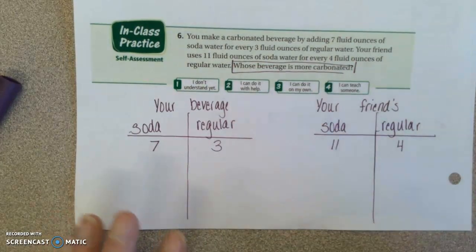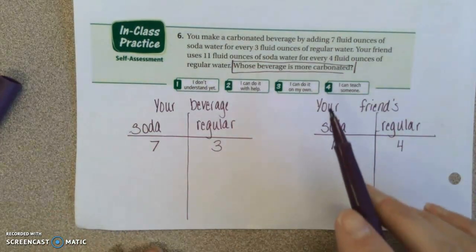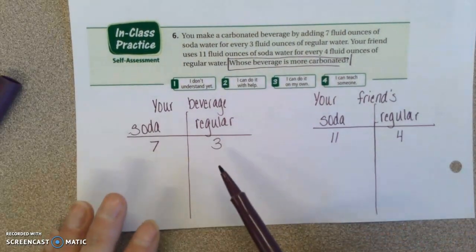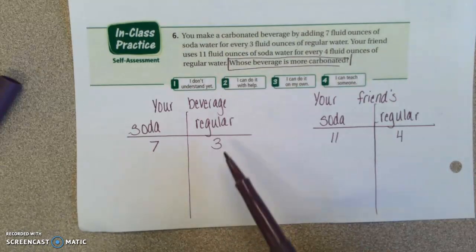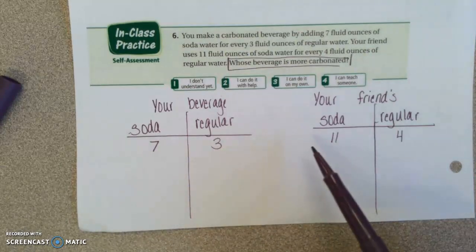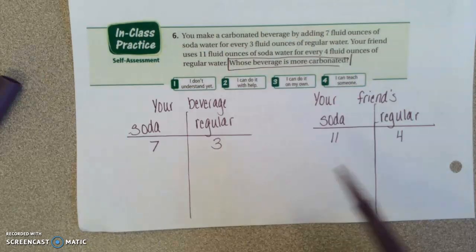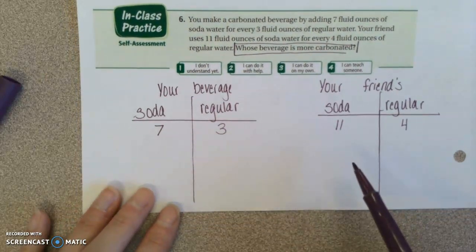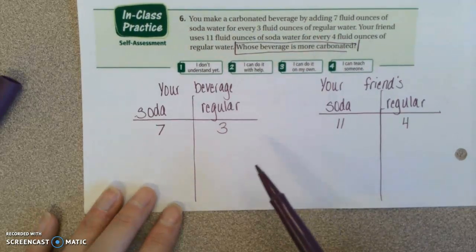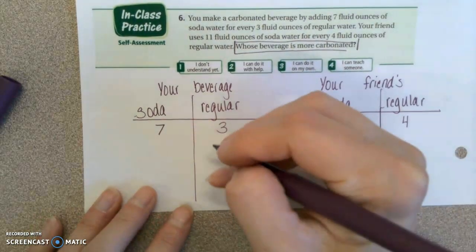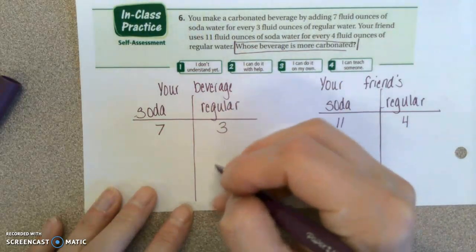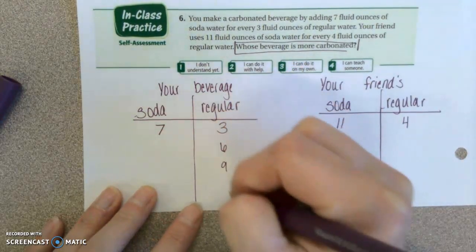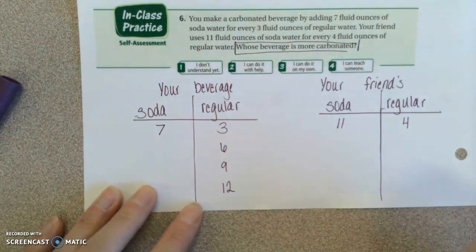So here is what we know. These are the 2 ratios. And what we want to do when we make our comparison, we can use the additive structure and keep adding 7, keep adding 3, keep adding 11, keep adding 4. I can also just use multiplicative, and I can see right off the bat that 3 and 4 both have a common multiple of 12. So I can skip ahead to 12, or just think I'd have 3, 6, 9, 12.